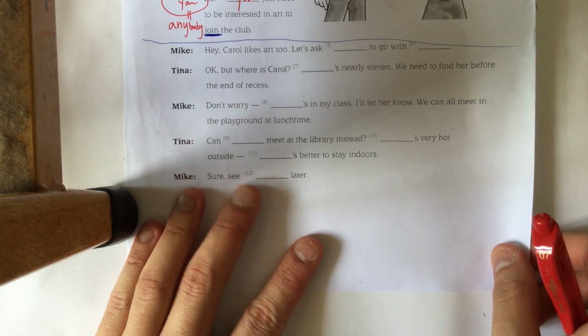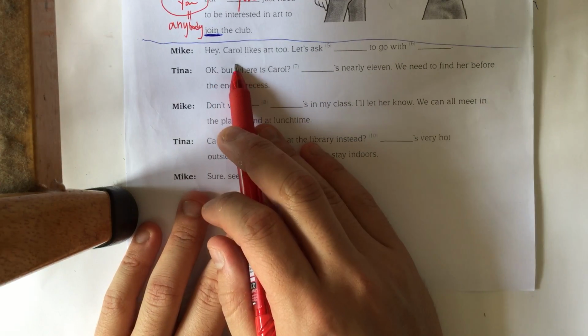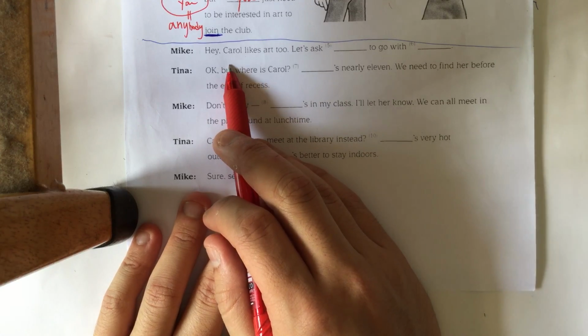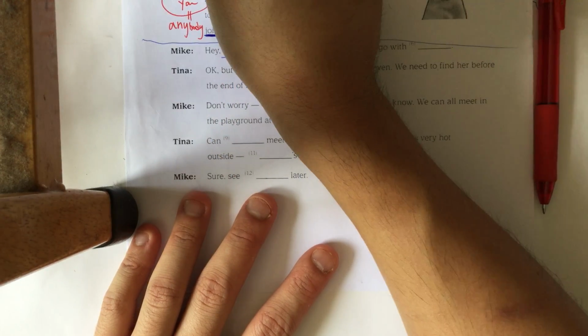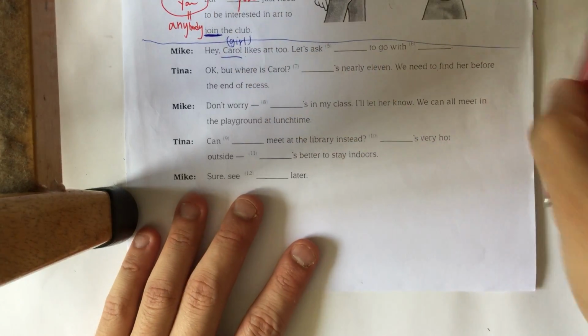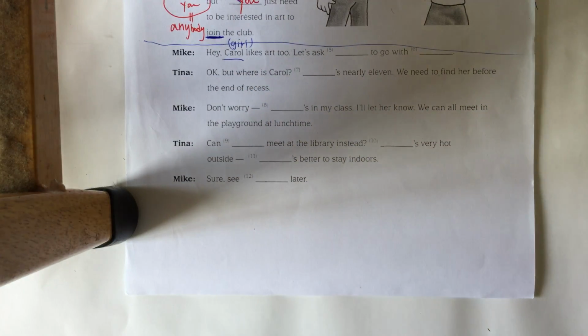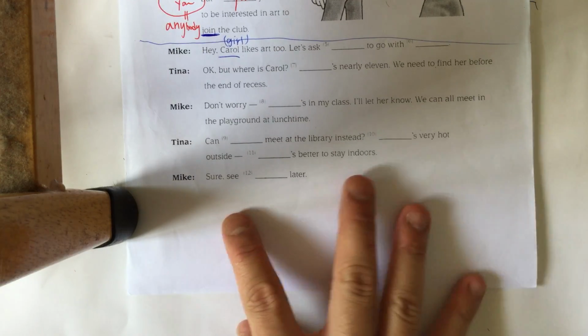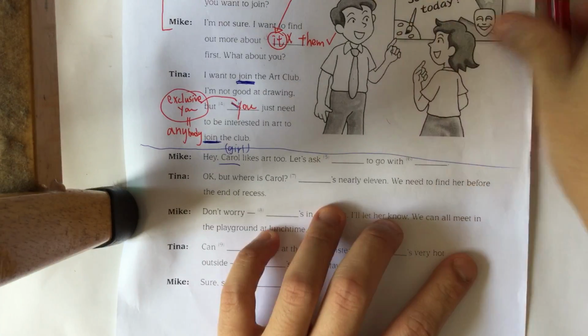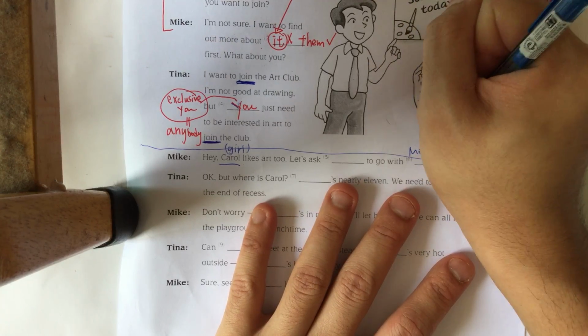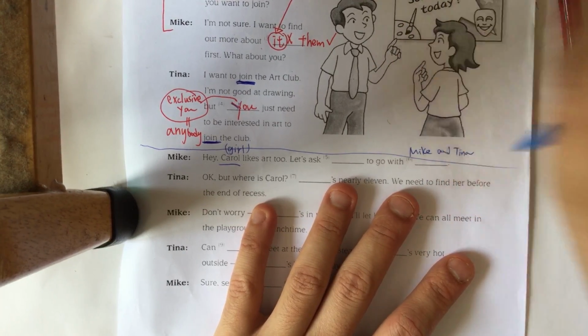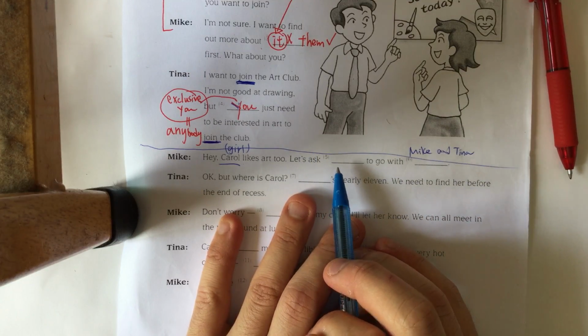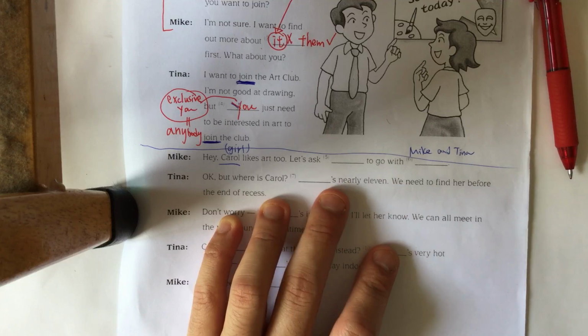And let's take a look at Mike. So Mike is saying, hey Carol, Carol likes arts too. Another girl, and she's called Carol. Some students in 1A do not know Carol means a girl. So it's a girl's name. Let's ask what goes with what. Now I guess Mike and Tina will go together, right? So here we are trying to write Mike and Tina. And for question number 5, they are trying to ask a question to Carol.